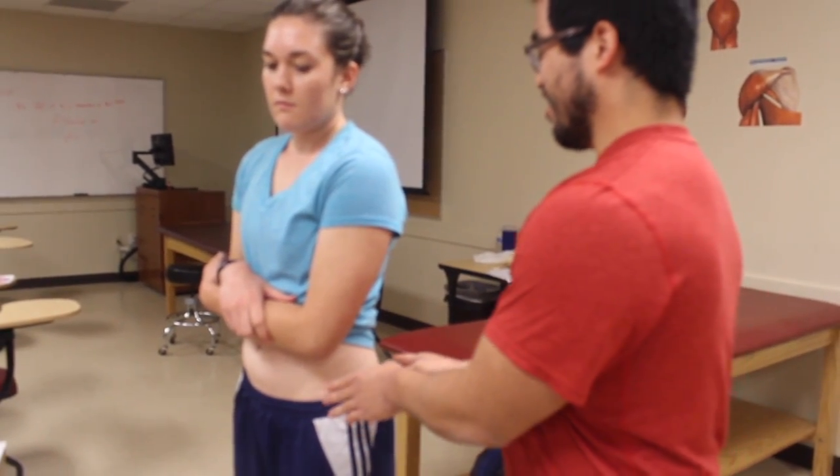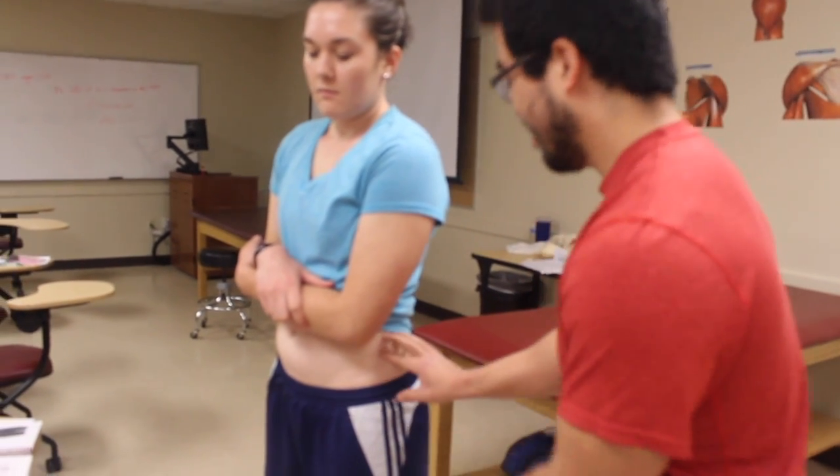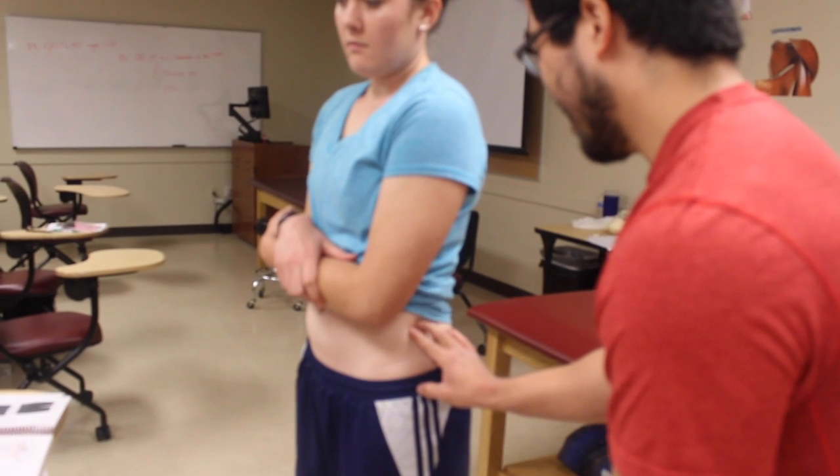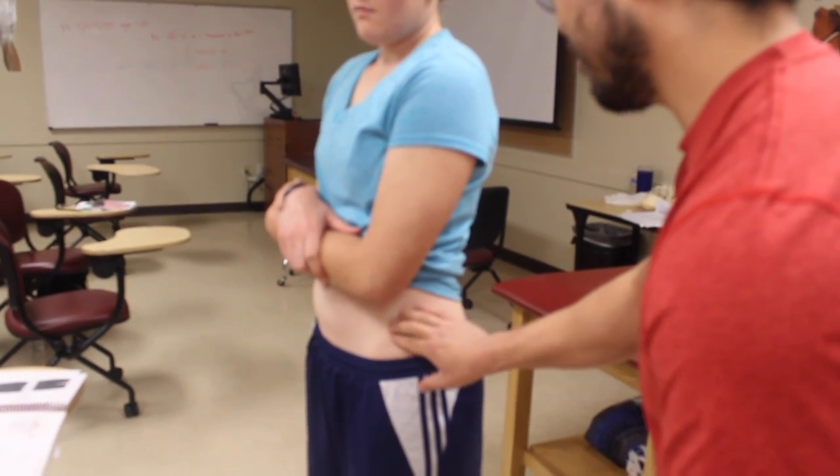Okay, so today we're going to palpate for the iliac crest. It should be prominent on both sides, where the trunk begins to curve out. So you'll want to find this curve, and when you palpate along the curve, that'll be the iliac crest.